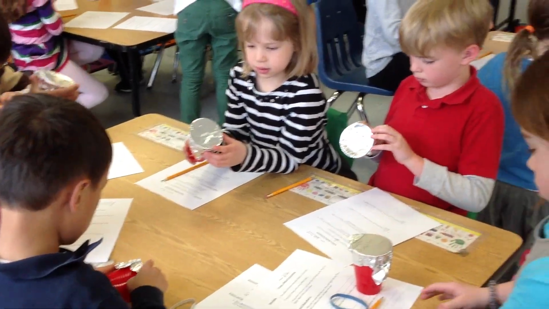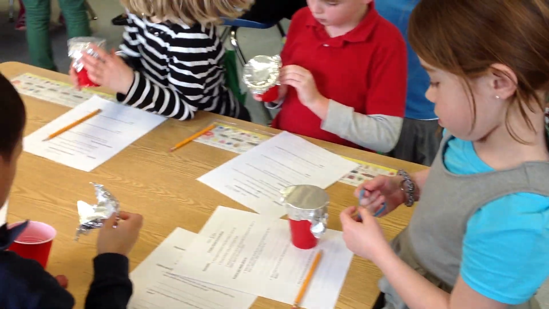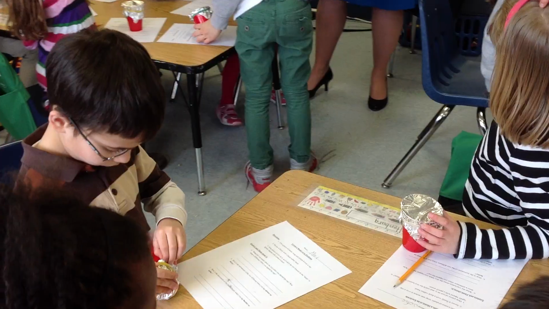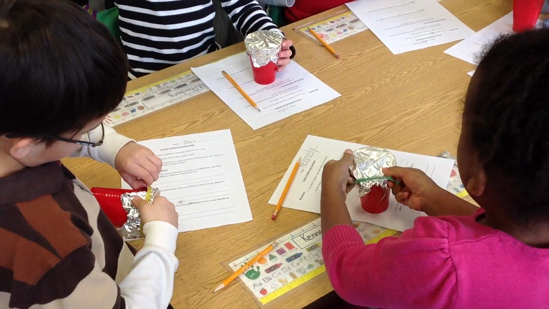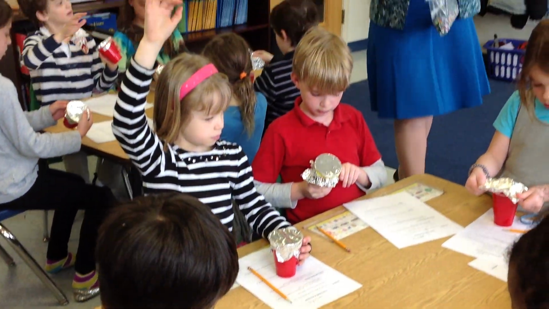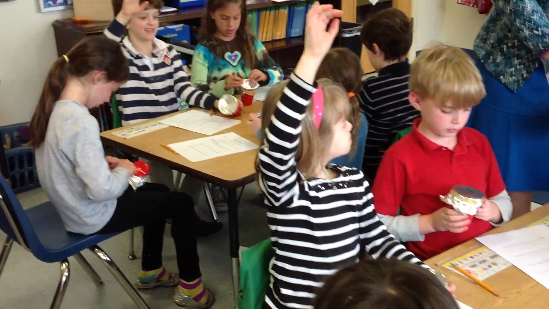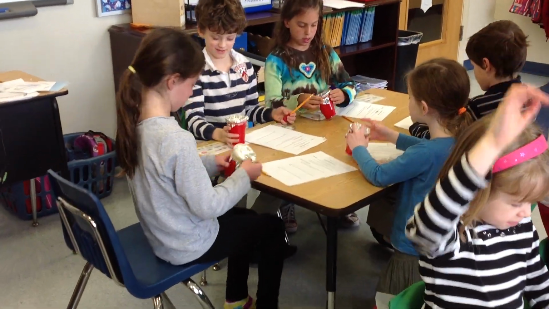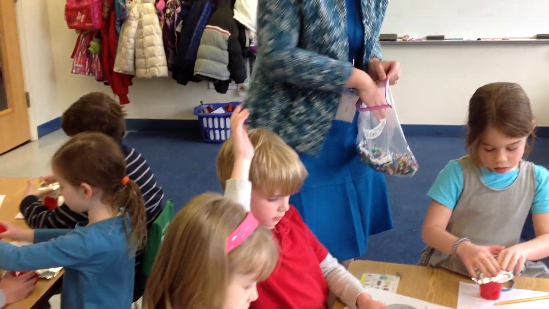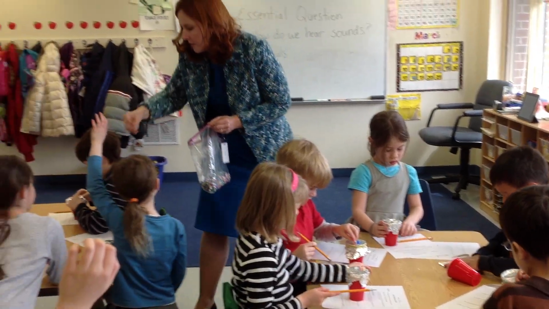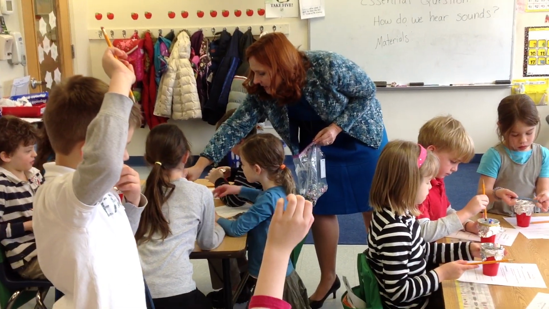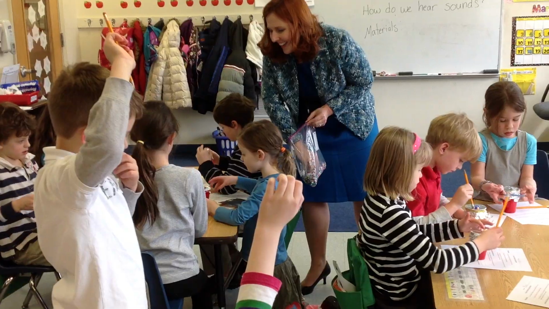Please raise your hand when you have it constructed and you need some beads. We're going to use beads today because they're so nice and colorful and they don't smell like chicken like our rice. Yummy rice. So I'm just going to put a few there and then you can begin experimenting. Rubber bands are tough. Begin. Good, now just push it down a little.